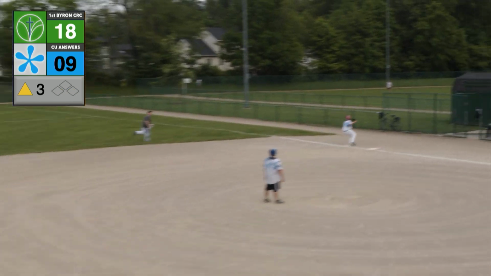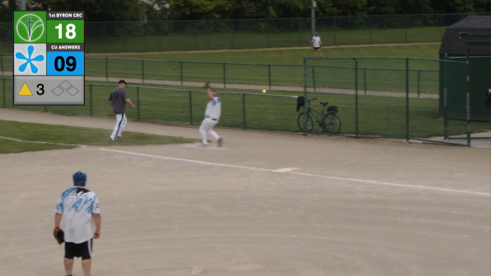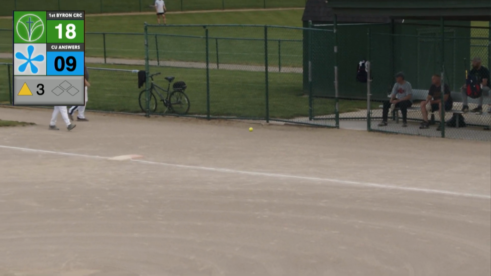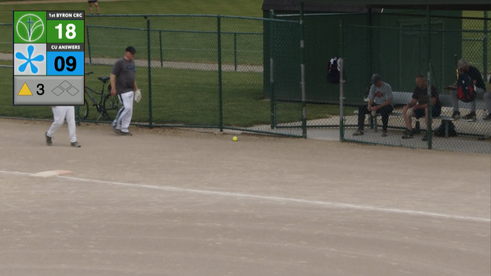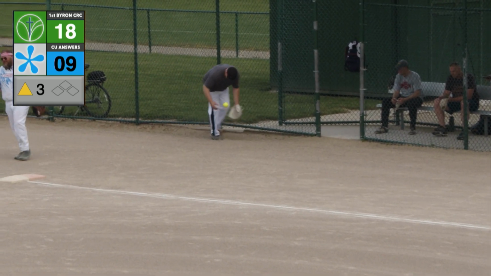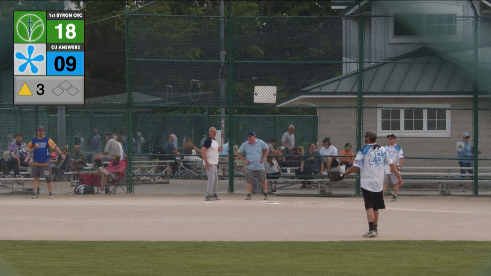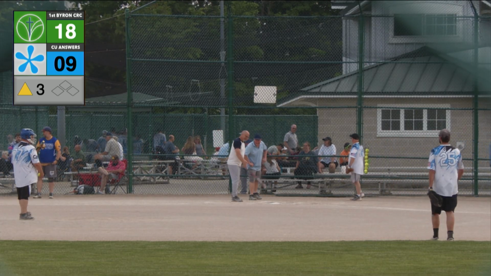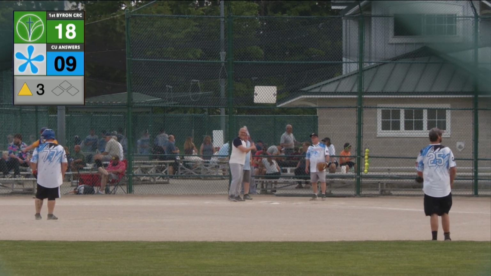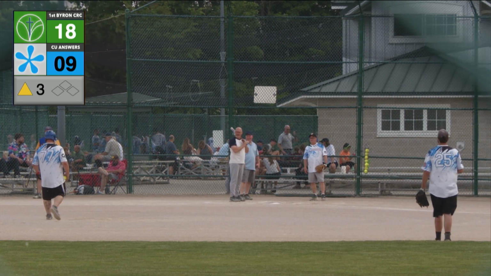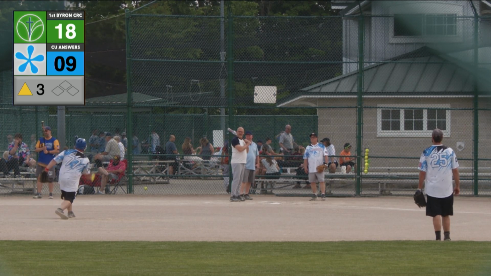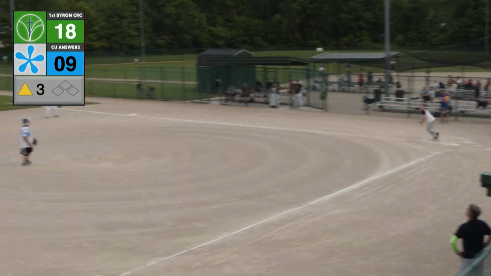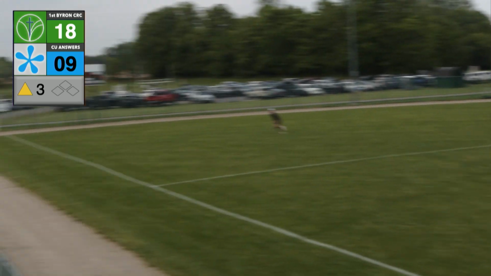One swung on, popped up, foul territory, and it will land foul. This one swung on, hit well into left.